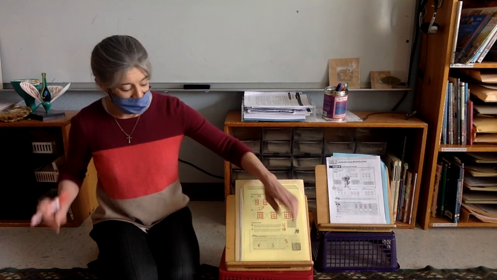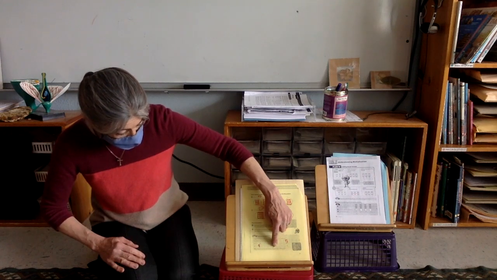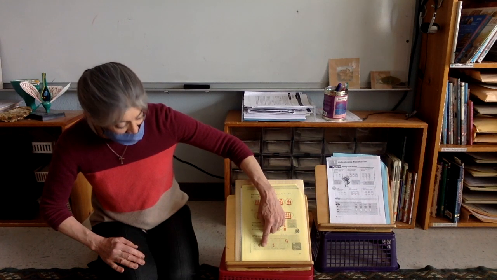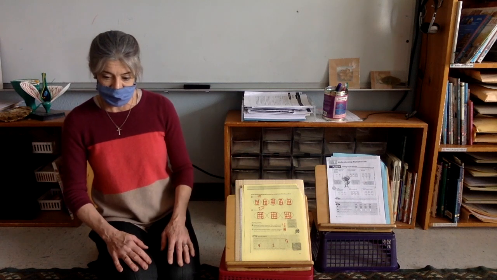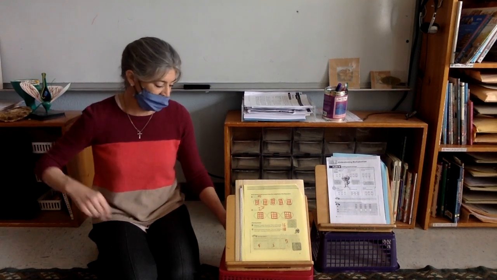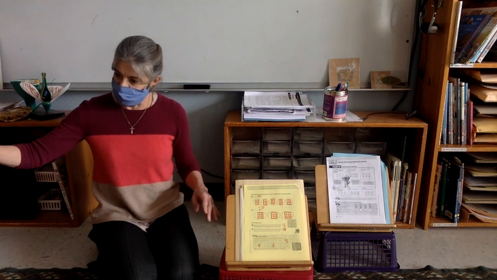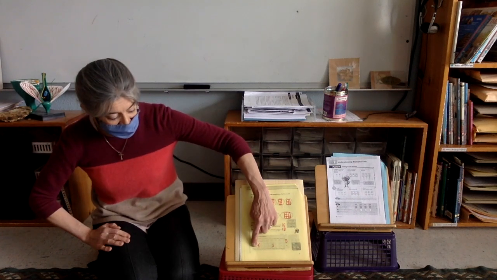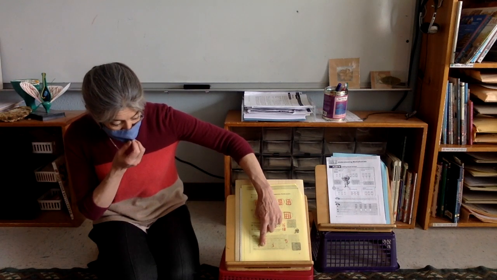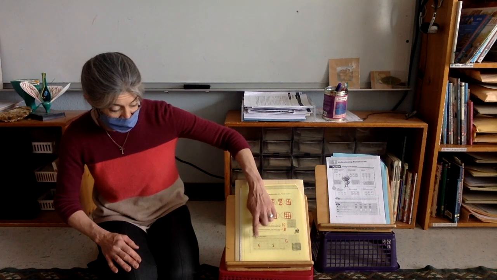So last of all, what pattern do you see in these multiplication sentences? I'll start it for you, and you guys tell me. You guys, I'm sorry Leif was distracting. Here's what it says. What pattern do you see in these multiplication sentences? What do you see as a pattern?